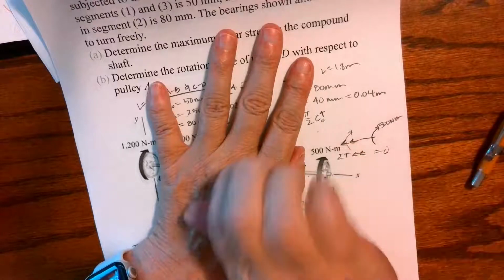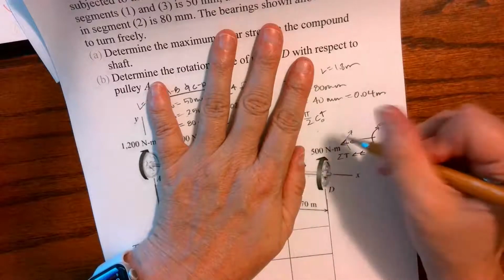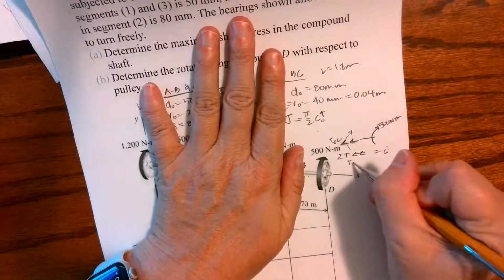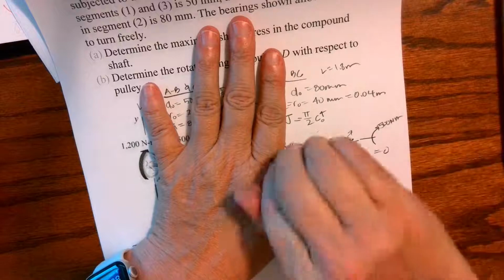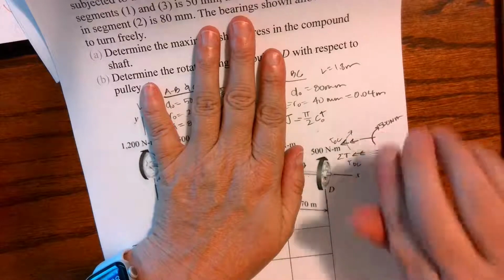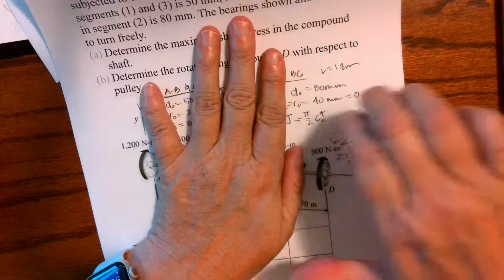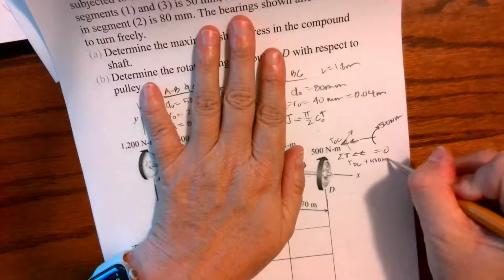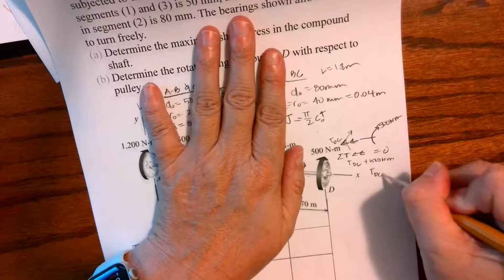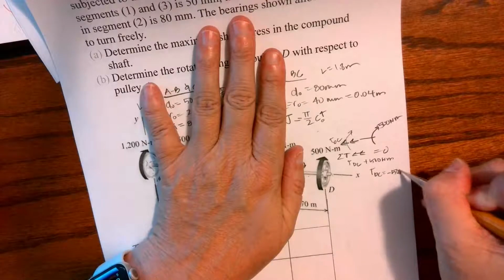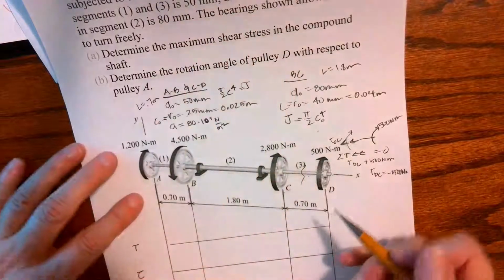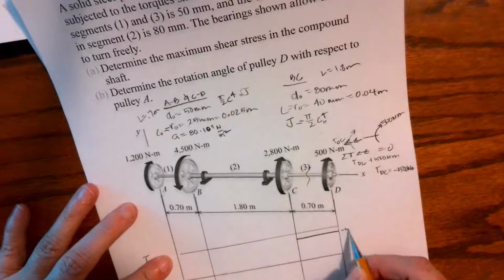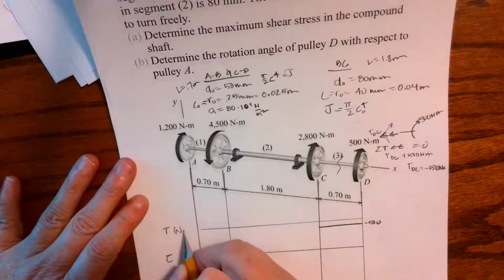This internal torque is the torque from D to C. So plus 500 Newton meters, and the torque from D to C is negative 500 Newton meters. So I could go ahead and put that over here: negative 500, and my units are Newton meters.